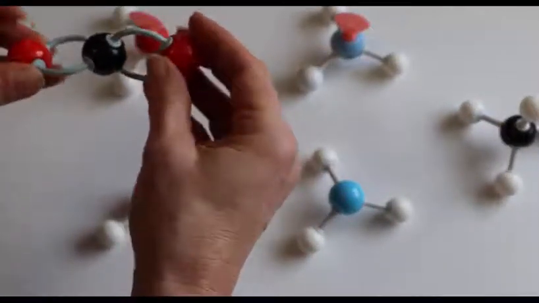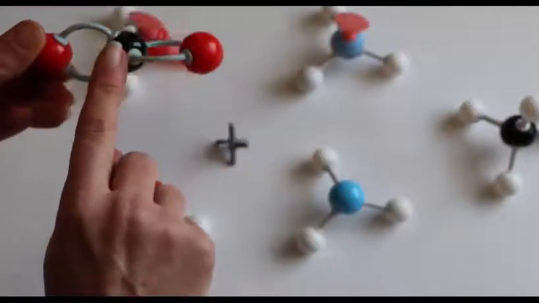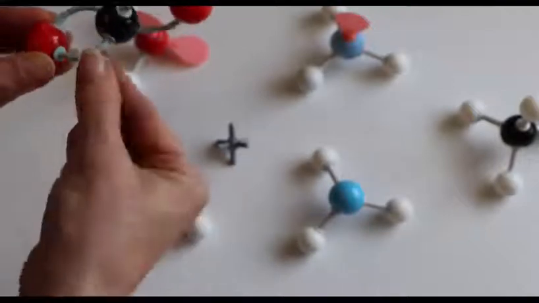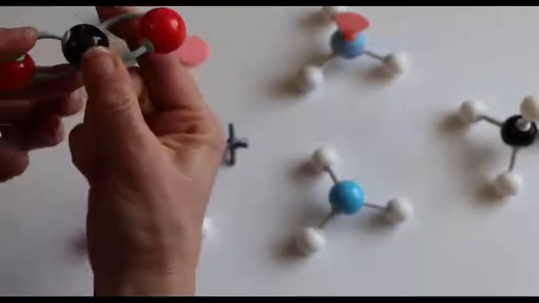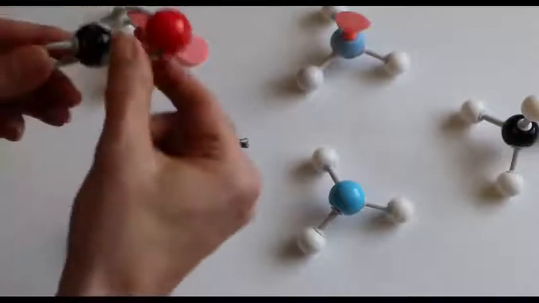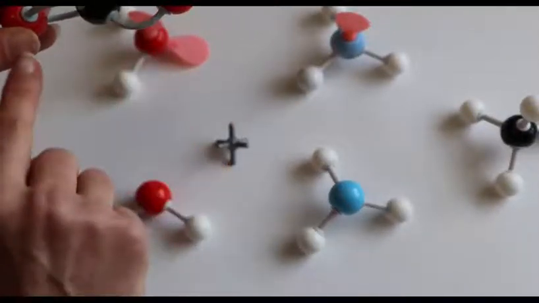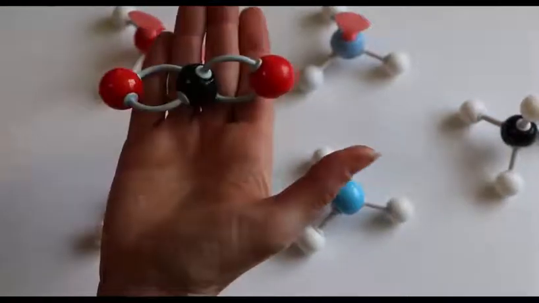Here we have carbon dioxide. We have carbon that's double bonded to each oxygen. And you see the electron domains here, our double bonds, are trying to get away from each other as far as possible. This is a linear molecule, and it has 180 degrees between the bonds. So it has a 180-degree bond angle.